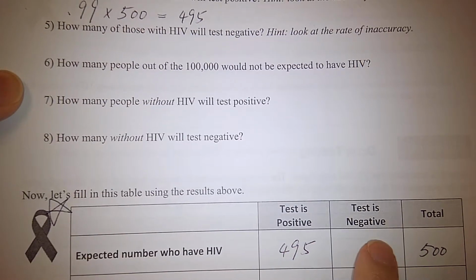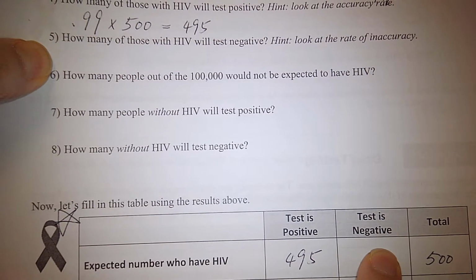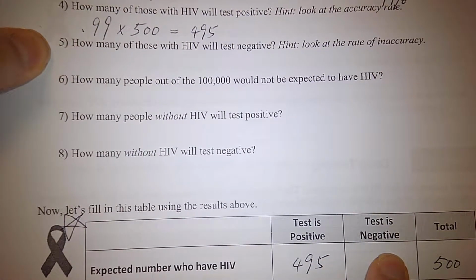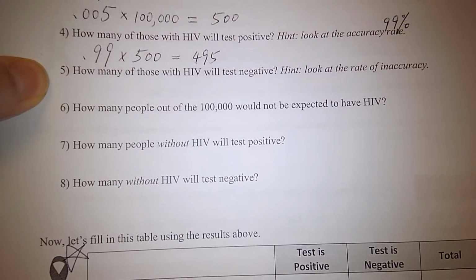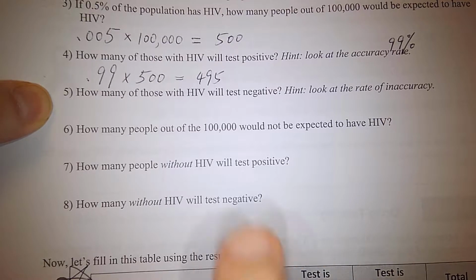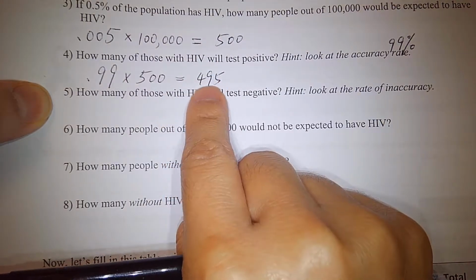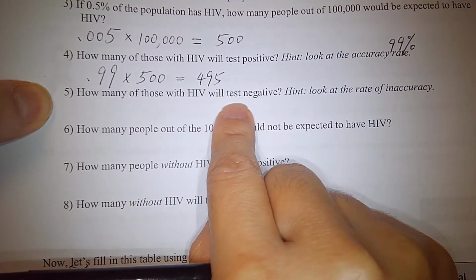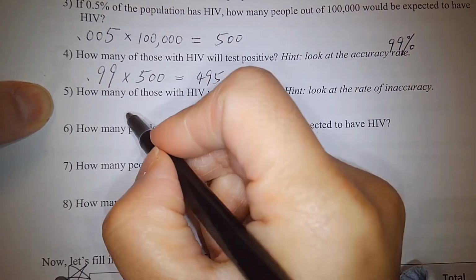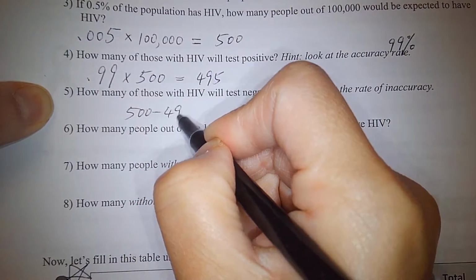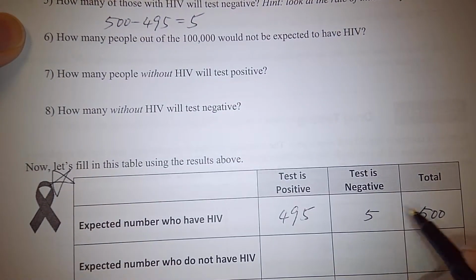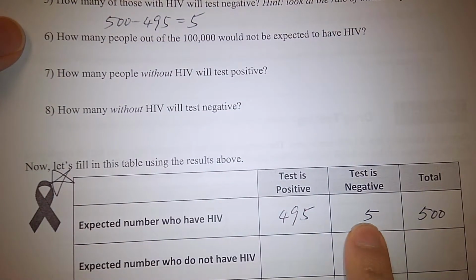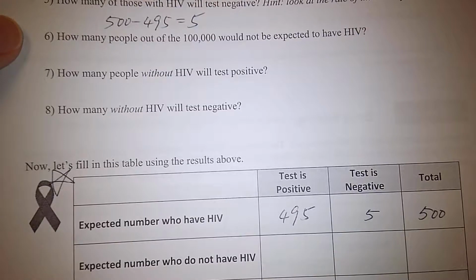Of course, the next, question 5, is how many of those with HIV will test negative. Out of 500 people, 495 will test positive. How many will test negative? 5, right? So 500 minus 495, 5 people. So I'm going to put a 5 here. Will test negative. Okay?